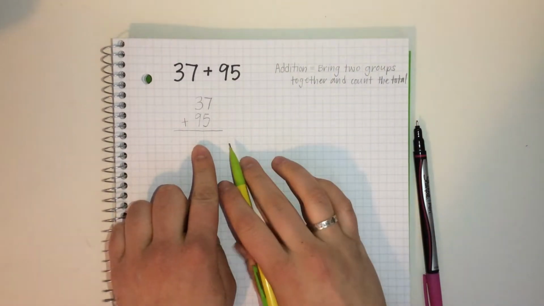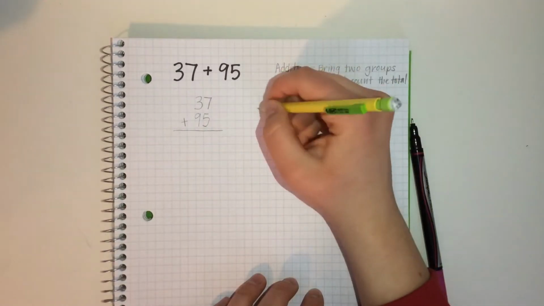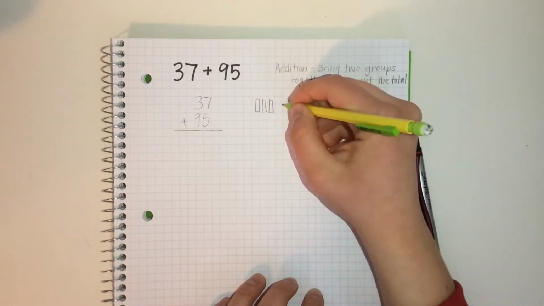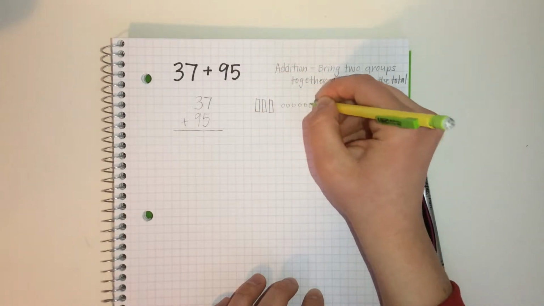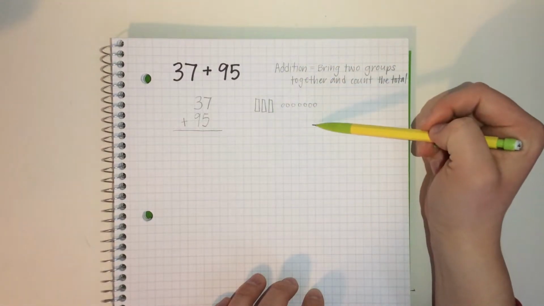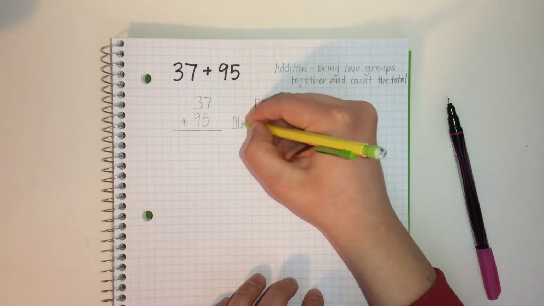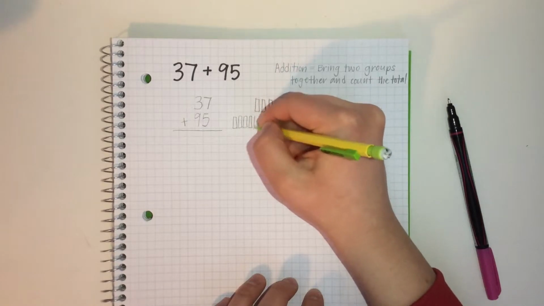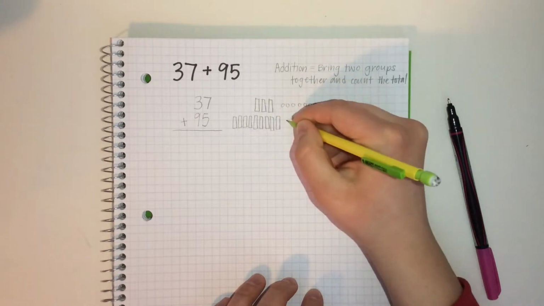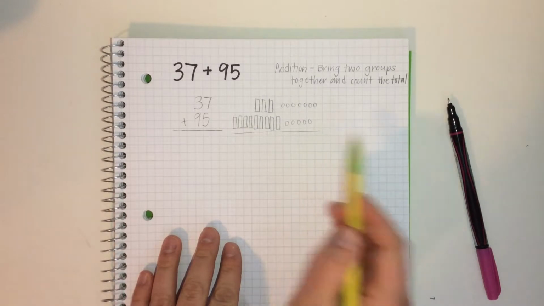Now I'm going to rewrite this in cube form. If we write 37 in cube form, we're going to have 3 rods and 7 singles. And just like we stacked these numbers, we're going to also stack the blocks. So if we have 95, we're going to have 9 rods and 5 singles. We'll do our equals bar for this as well.